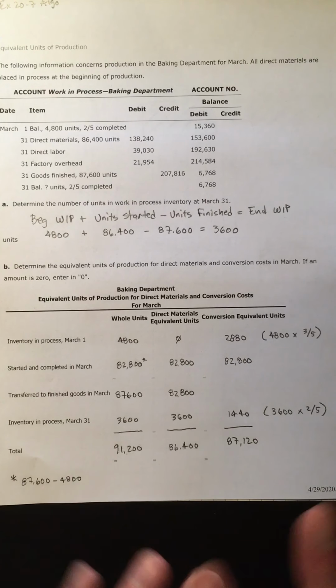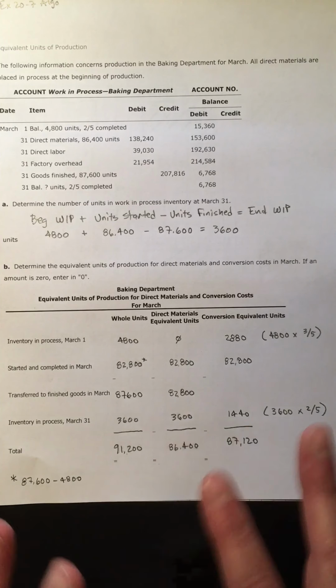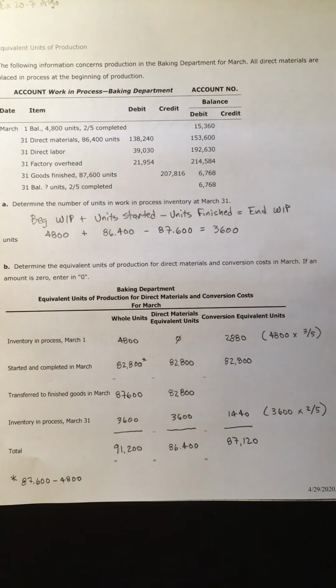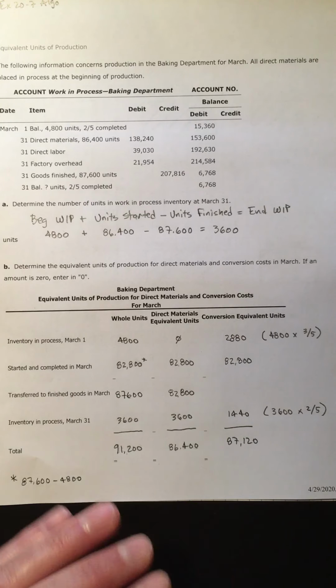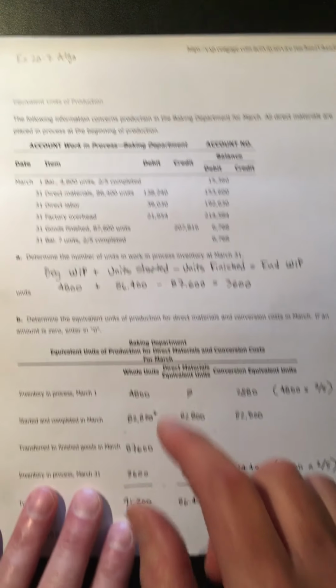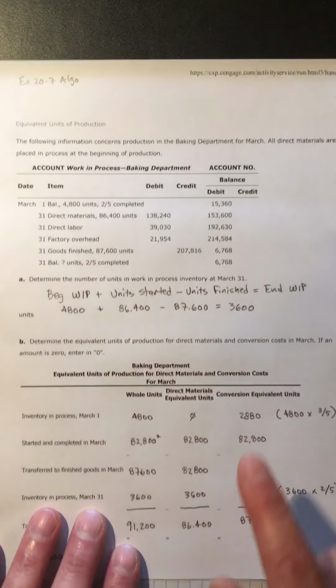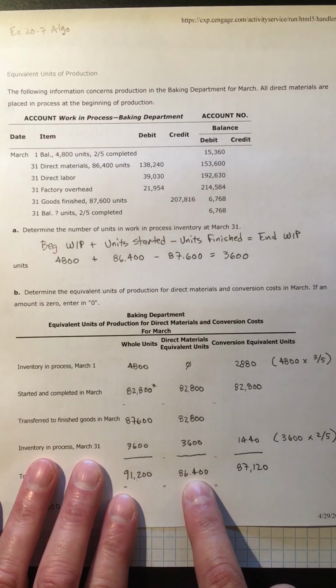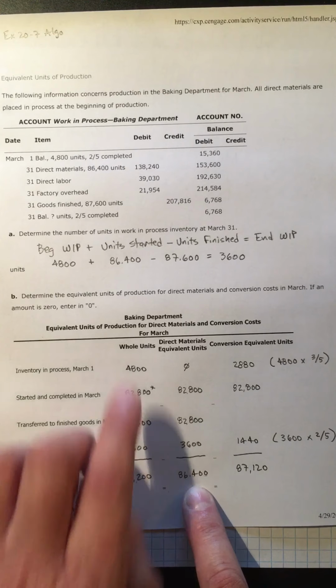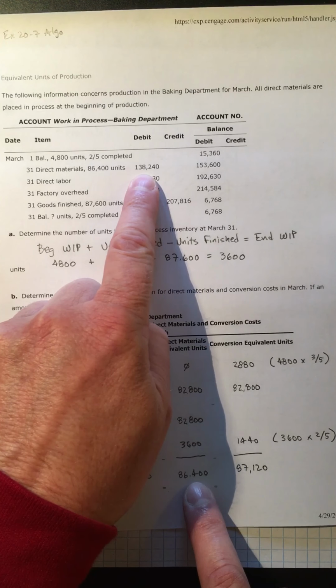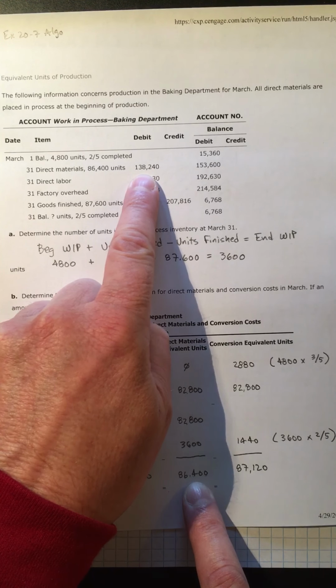Now, when it comes to the next problem, 20-11, they have you do the same thing, but they ask you for costs. In that case, I would look, for example, at materials. I would look at what I spent on materials, 138,240, and I would divide that by 86,400. So I divide what costs I incurred by what I did with respect to materials.